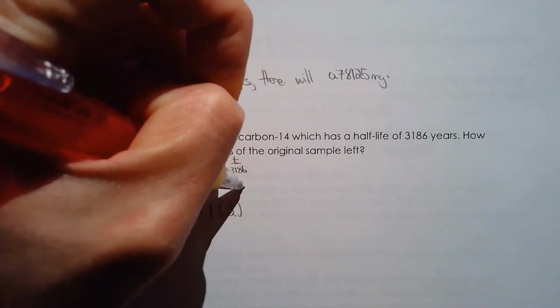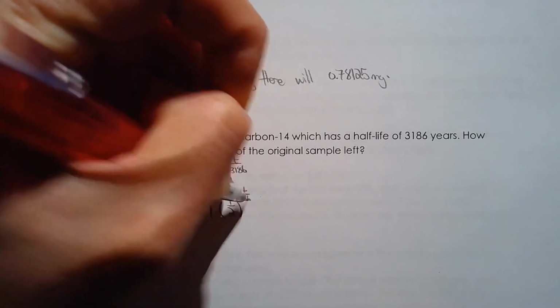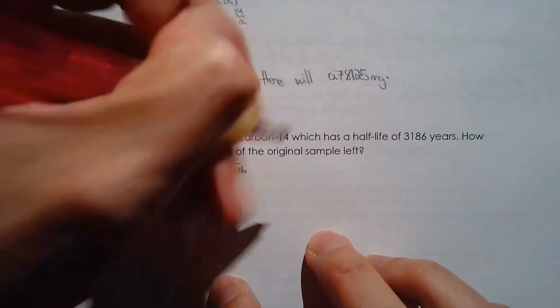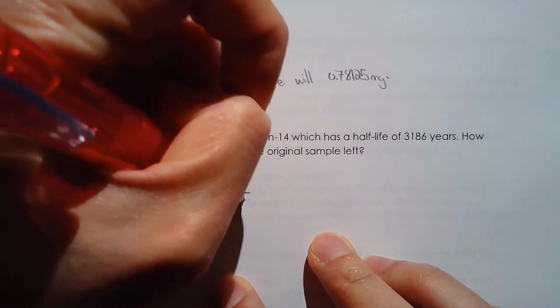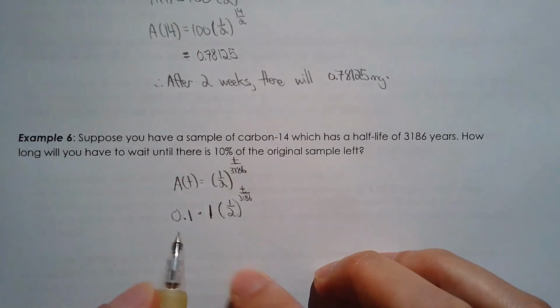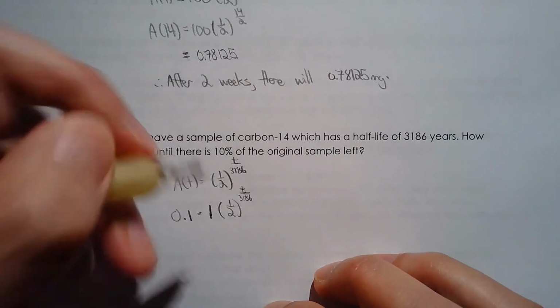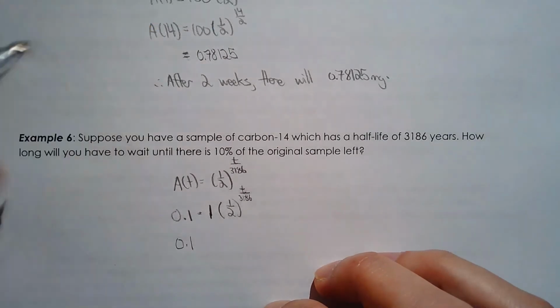Oops, sorry, the exponent's t over 3186. But look, if you divide, you'll always get a ratio of 0.1. So it really doesn't matter what you state the original amount to be, you'll always end up with 0.1 here.